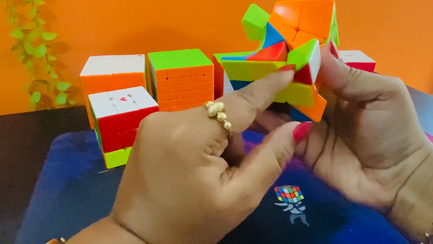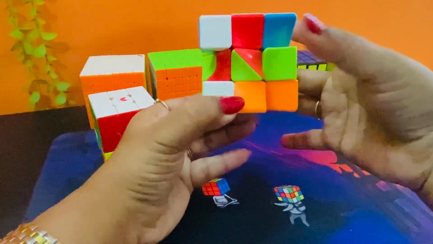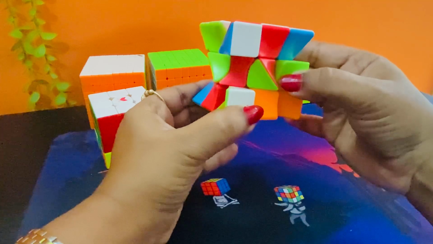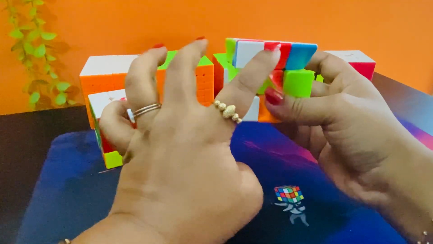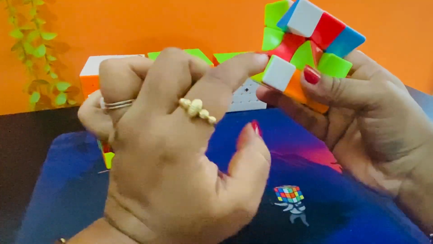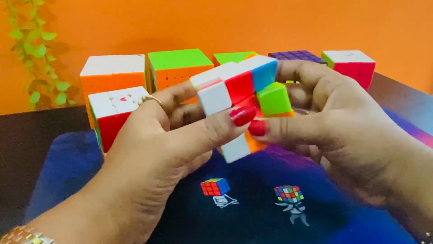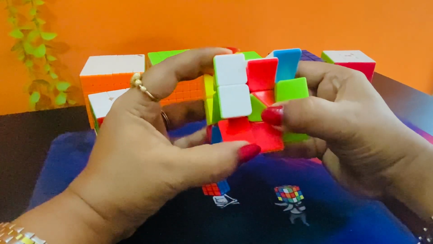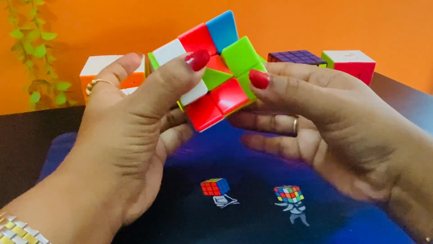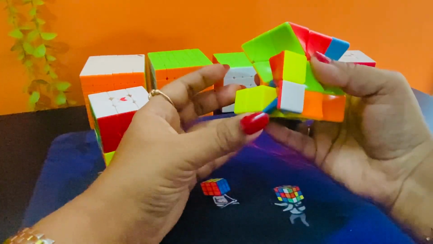Here I have one more white with a green and red. So I need to take this corner between the green and red edges. So here you can see I have green and red edges on the top. So I have to fix this green and red corner between those 2 edges on the top left. Down layer right, left layer down, bring the down layer back to left and left layer up. So the corner is fixed.